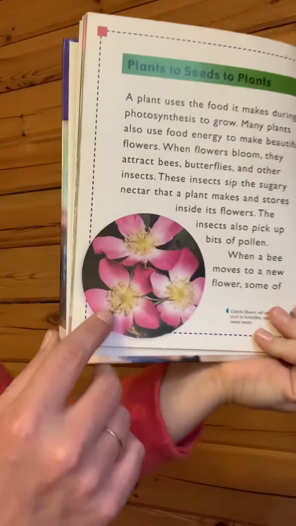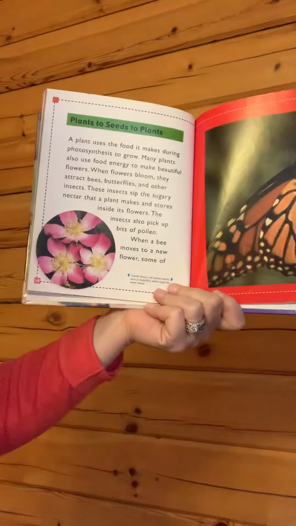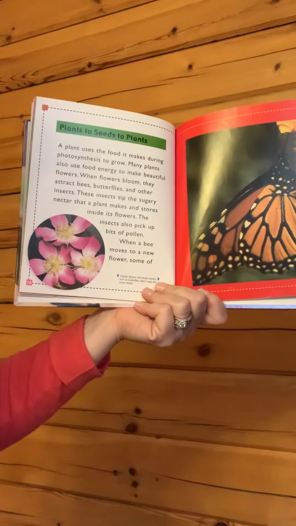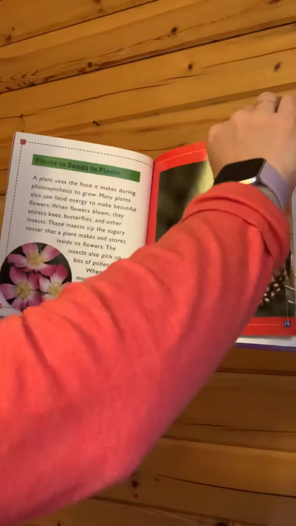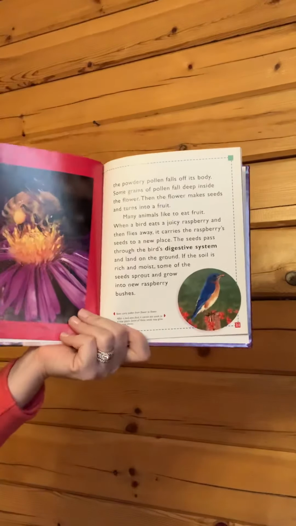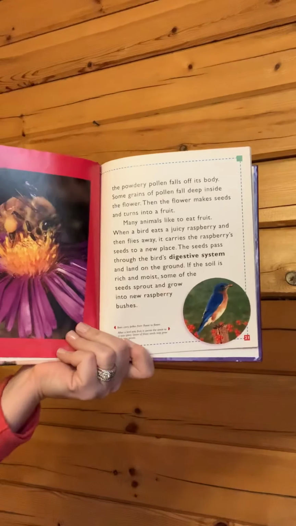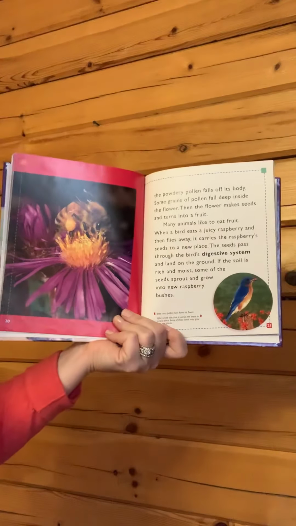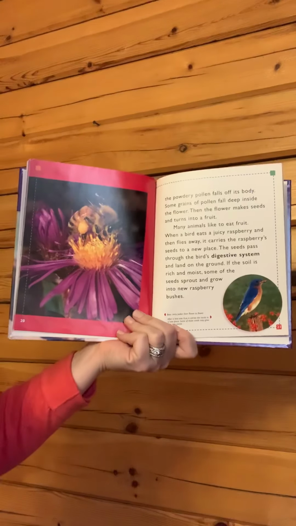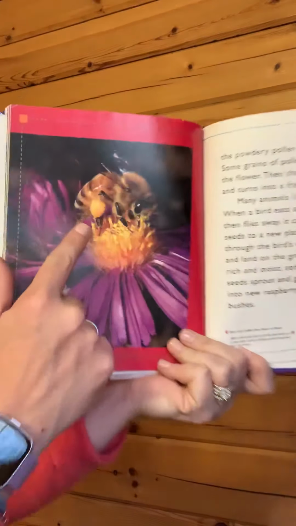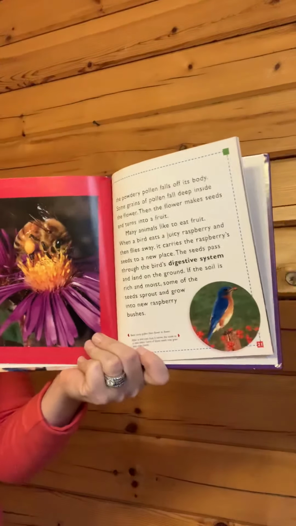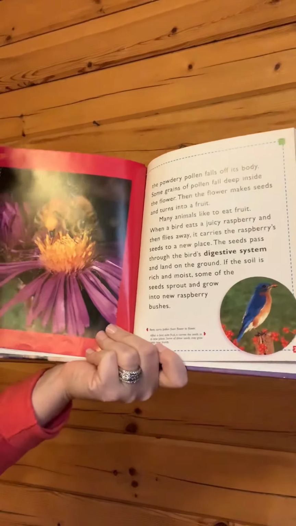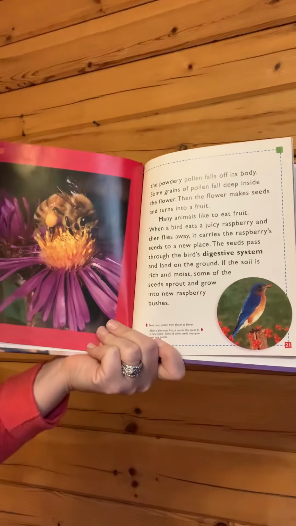So there that is. When a bee moves to a new flower, some of the powdery pollen falls off its body. Some grains of pollen fall deep inside the flower. So here it is, and look at that big chunk of pollen. Then the flower makes seeds and turns into fruit.